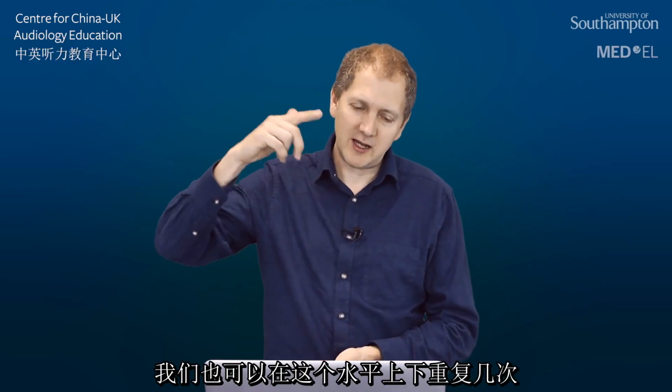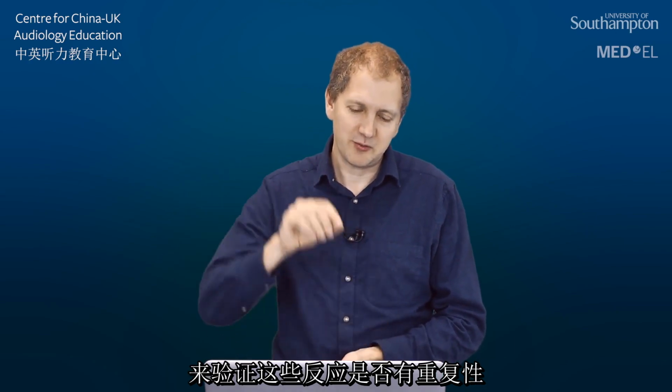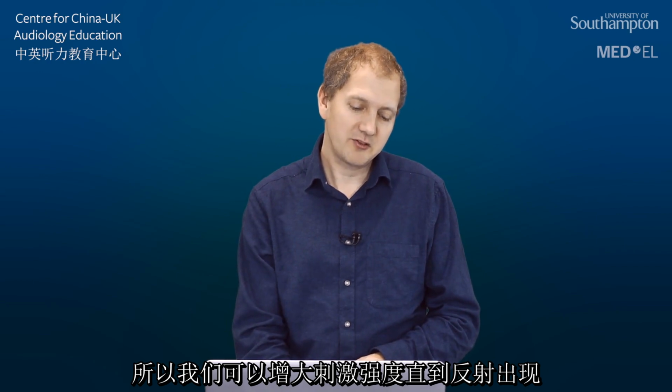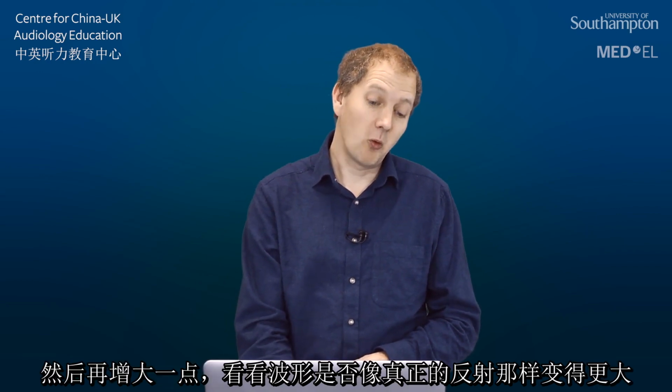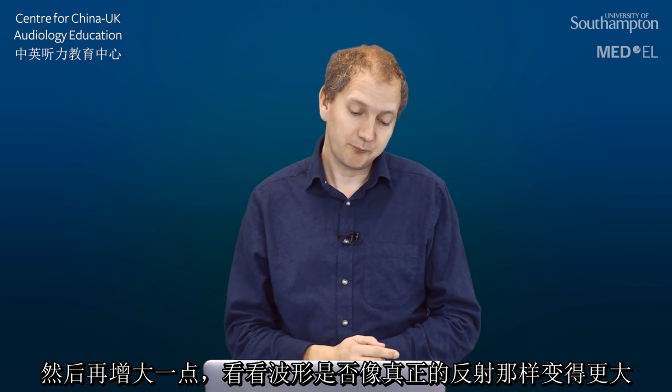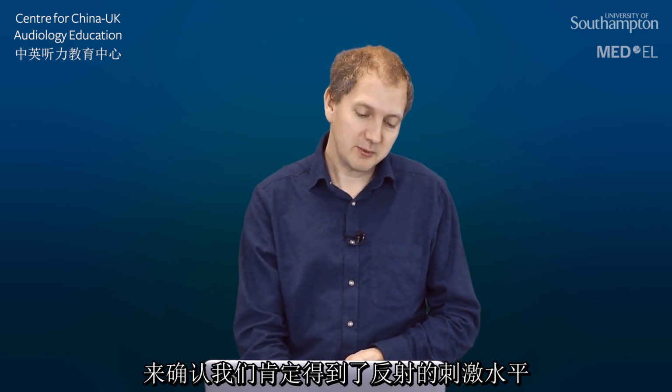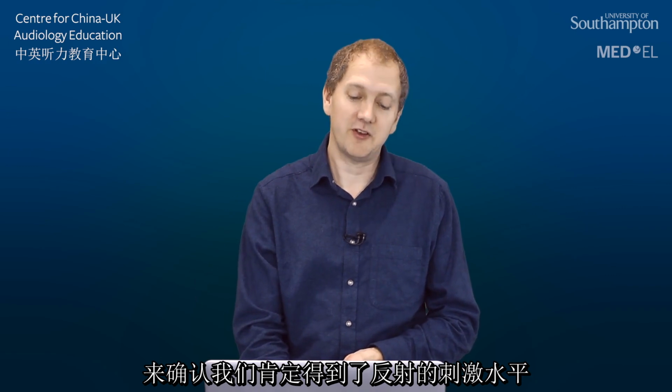Also, we can go up and down in level to repeat, so we can see if the response is repeatable. So we might go up till we get a reflex, go up a bit more to see if it gets bigger, which it should do, and then come back down and see if we can repeat to be sure of the level we definitely get a response, and the level where we don't get a response.